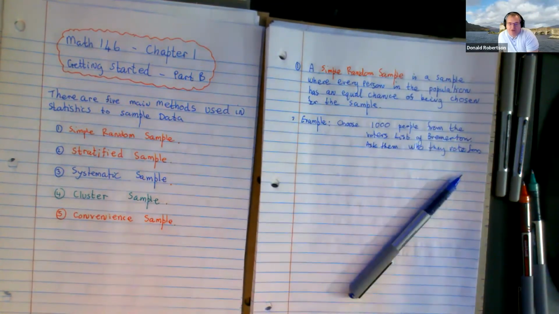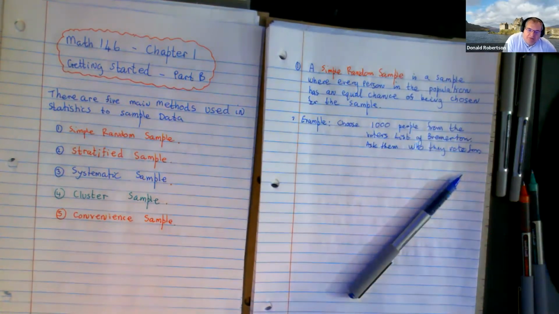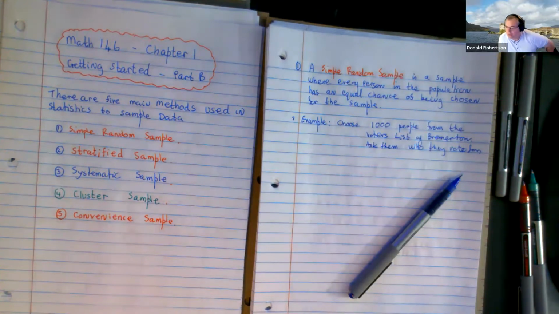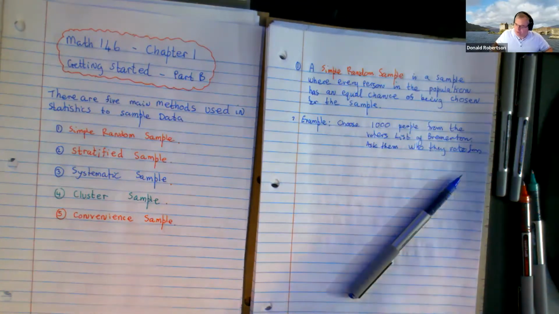Now, if we analyse this, I am interested in who they're going to vote for in the next general election, right? The next presidential election. I'm going to get a list of every single voter in Bremerton. That list exists, right? It's called the voters list. Mostly it's up to date, right? Some people die, some people leave, some people come, but mostly it's up to date. If you randomly pick 1,000 people from that list, your population here is voters, right?